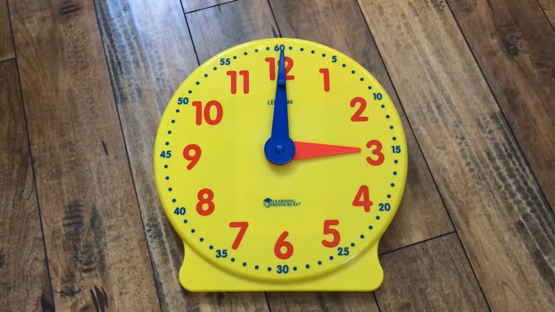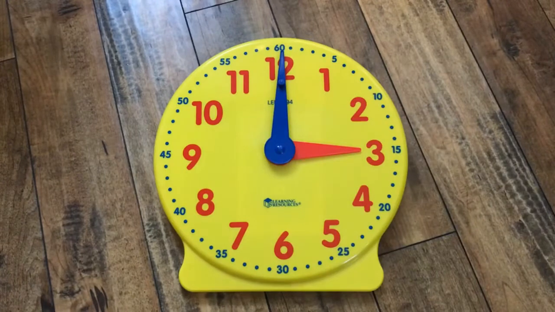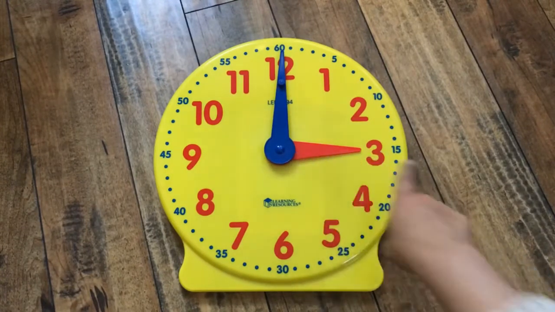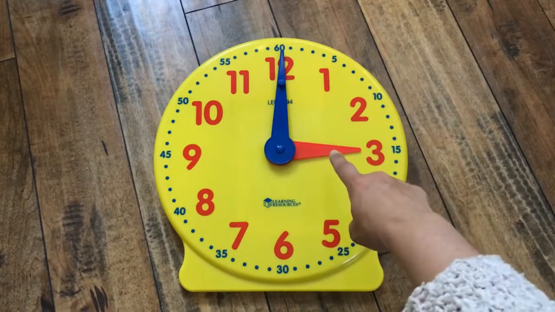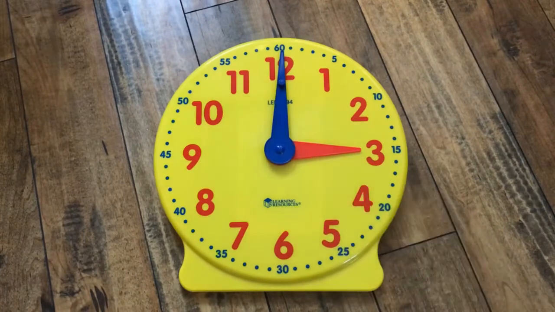Maybe some of you have two names, your regular name and your nickname. The little hand has two names. Its other name is called the hour hand. Can you say that? Hour hand. The little hand is also called the hour hand.